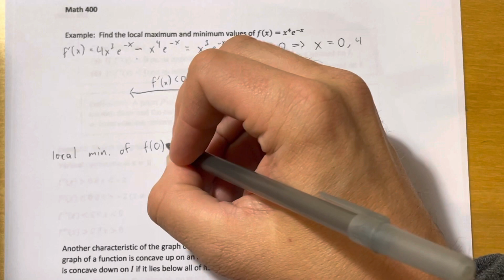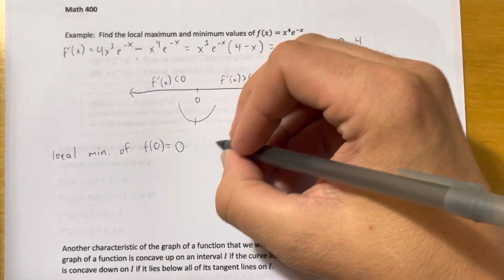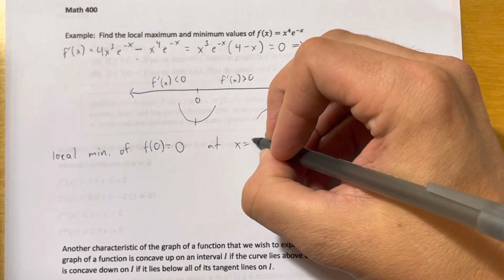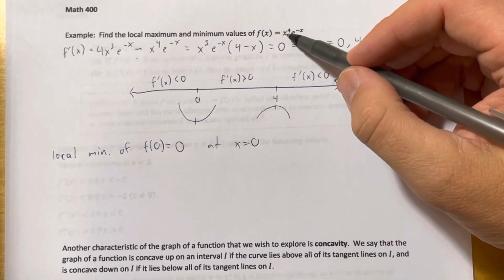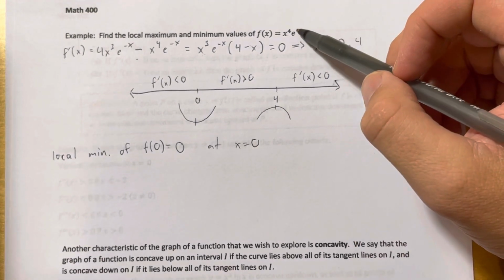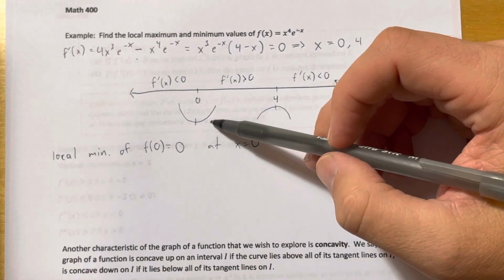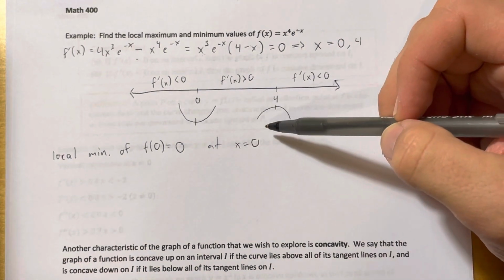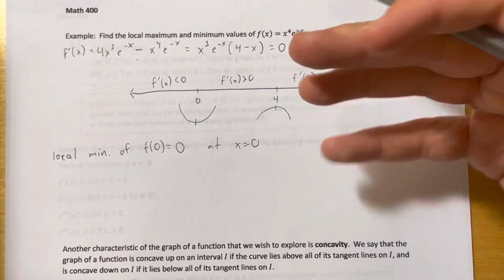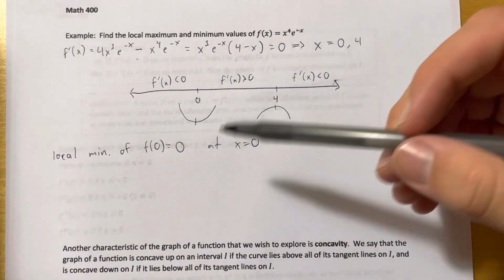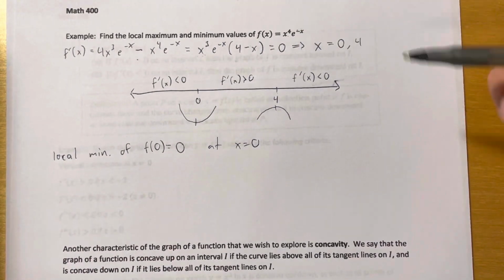f of 0, which would equal 0, at x equals 0. Because plugging the 0 in for x here, when you're finding your minimum value, plug it into the original function. The purpose of the derivative is to tell us where we're increasing and decreasing and where those minimum and maximum values occur. But the actual minimum and maximum are from the original function. So we have to go back to the original function here.